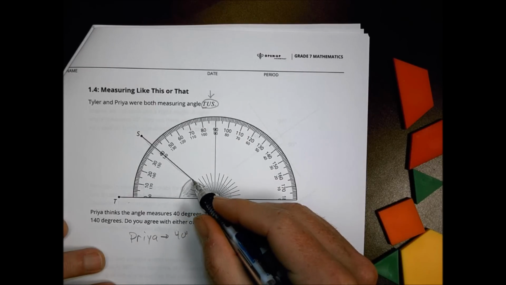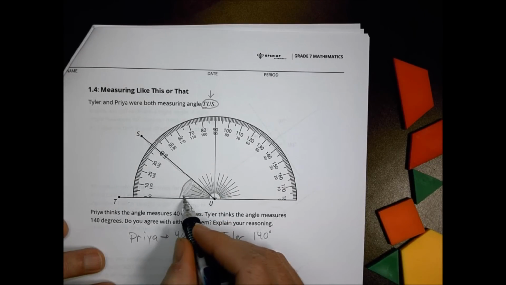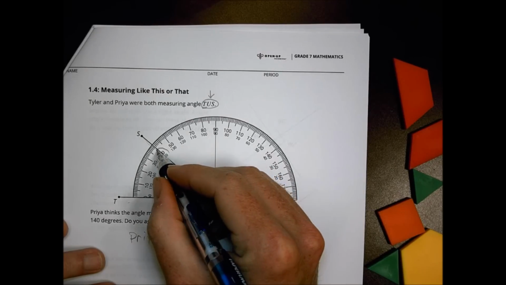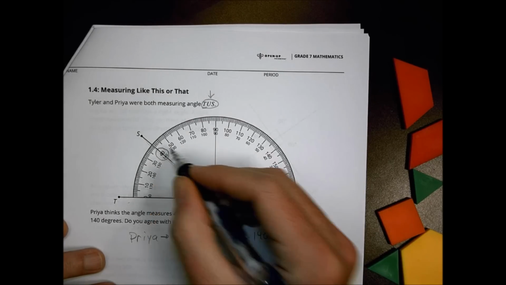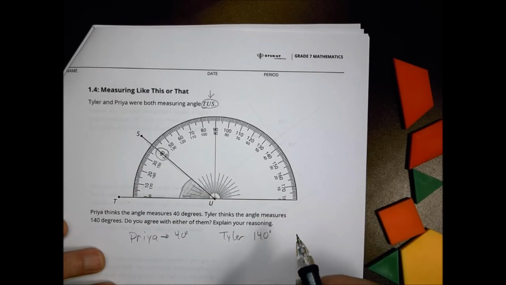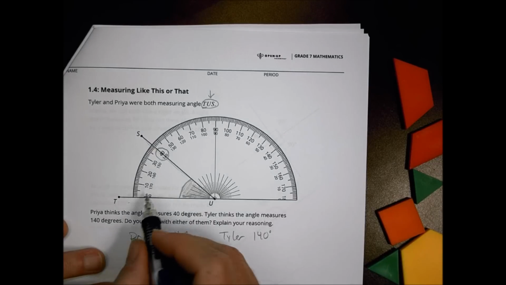Now, they both measured it, but one got 40 and one got 140. And you can notice here on this protractor, what do you see? Both numbers are there. There's a 40 and a 140. So, which one do you use? All right, to use the protractor, you want to use the one that starts at 0, whatever line you're talking about.